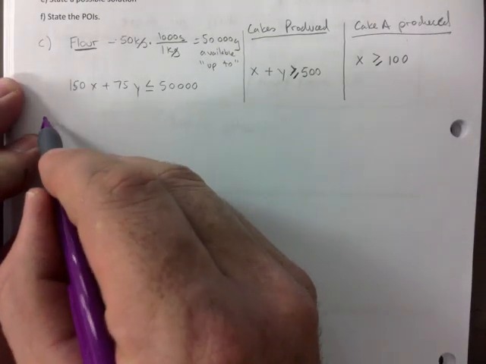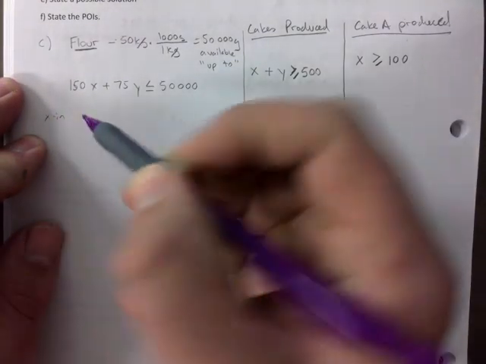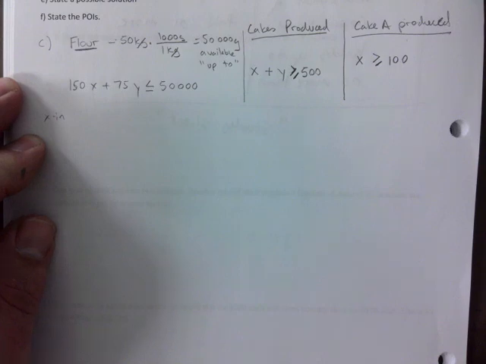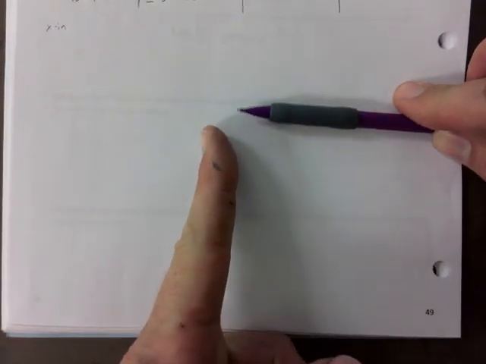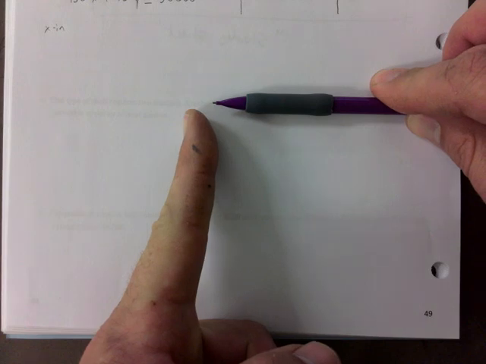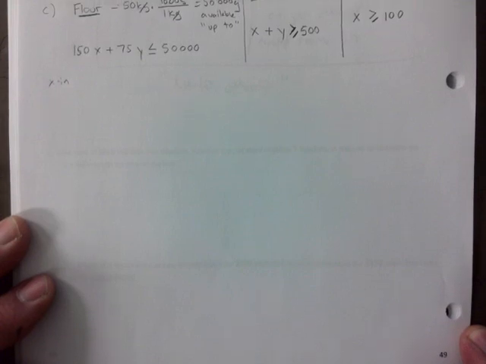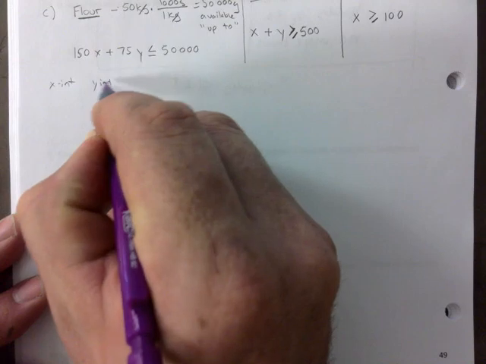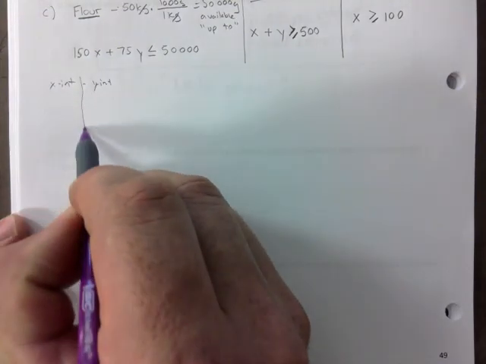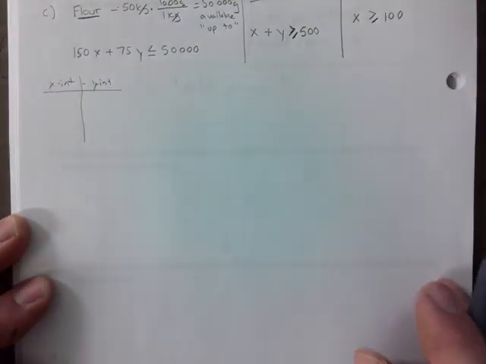So same as before, I go x-intercept. By the way, my idea is to use, if you look up here, this corner here for my graph, more or less. So I'm going to try to keep that in line there. So x-intercept, y-intercept. I probably used up a bit too much space, but we'll make it work.